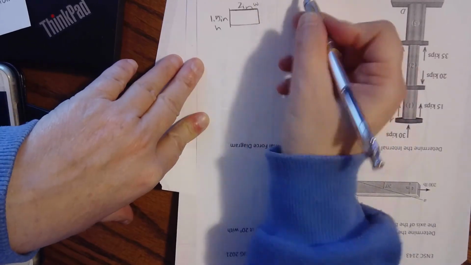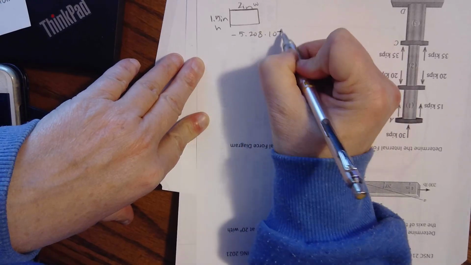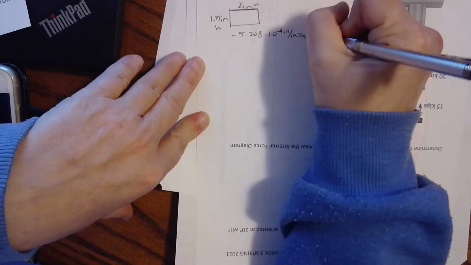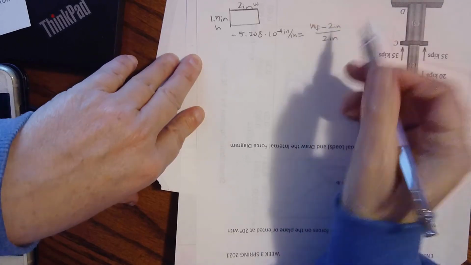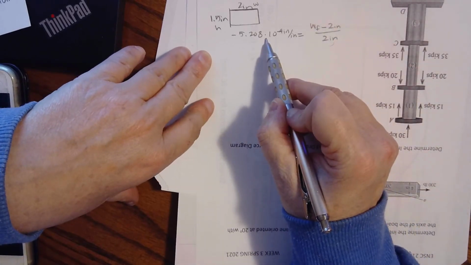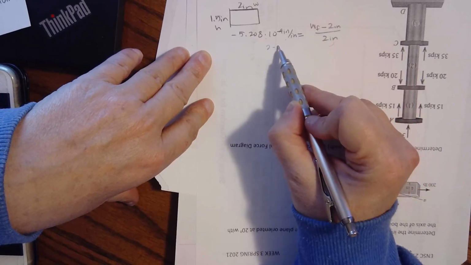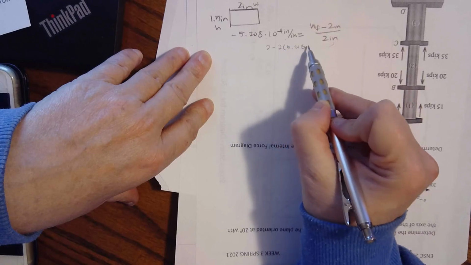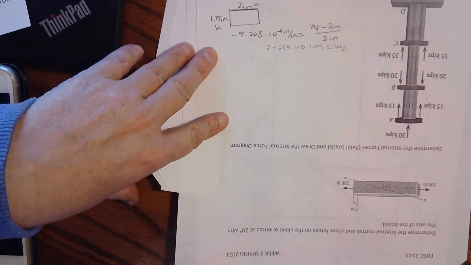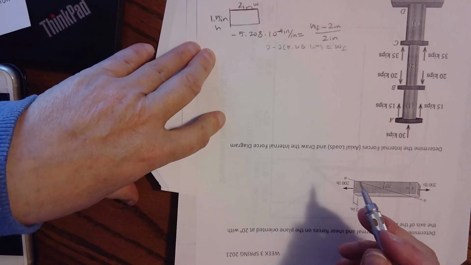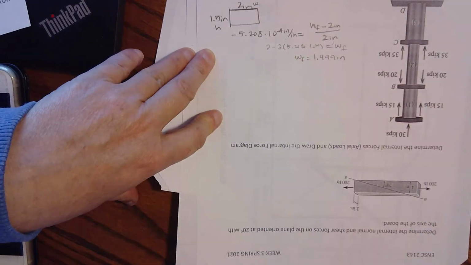So strain, negative 5.208 times 10 to the negative fourth inch per inch, equals width final minus 2 inches divided by 2 inches. When I multiply, I'm going to get a negative value, which is perfect because then I'm going to add a 2 to it. So I'm going to have 2 minus 2 times 5.208 times 10 to the negative fourth equals that final width. And that's perfect because I know that it's actually getting smaller. And I get that my final width is 1.999 inches. It's just a smidgen smaller.